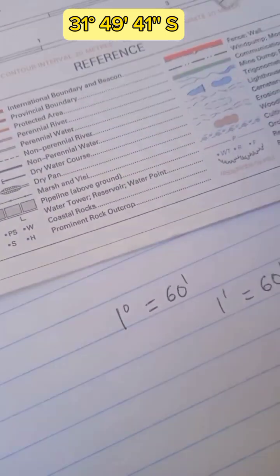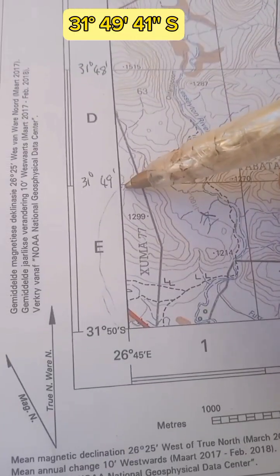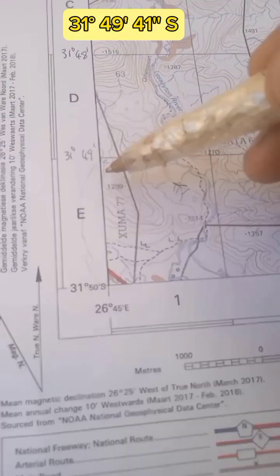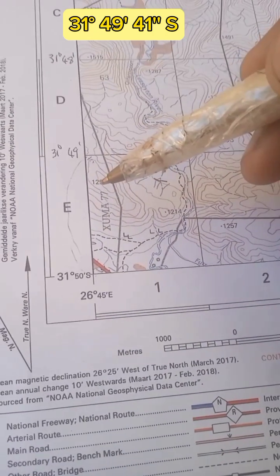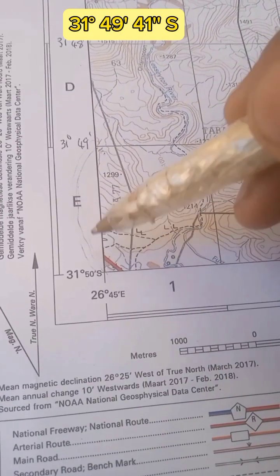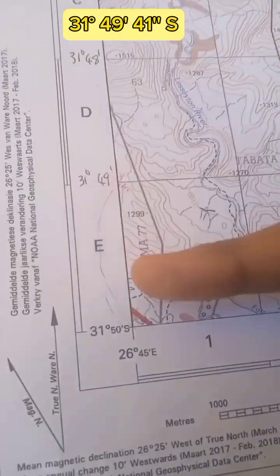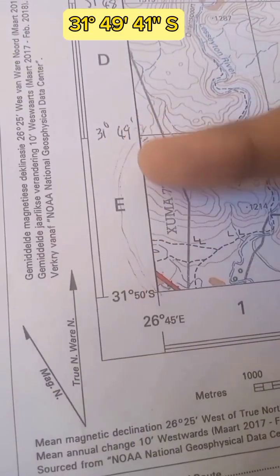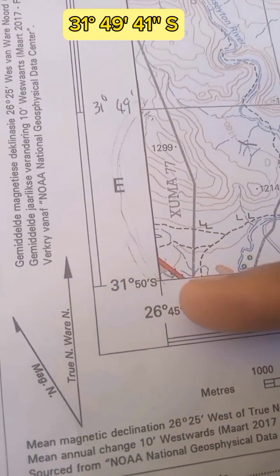So that's how we know that this whole minute is made up of 60 seconds. So it's basically divided. When you divide this, of course, it is making up 60 seconds.